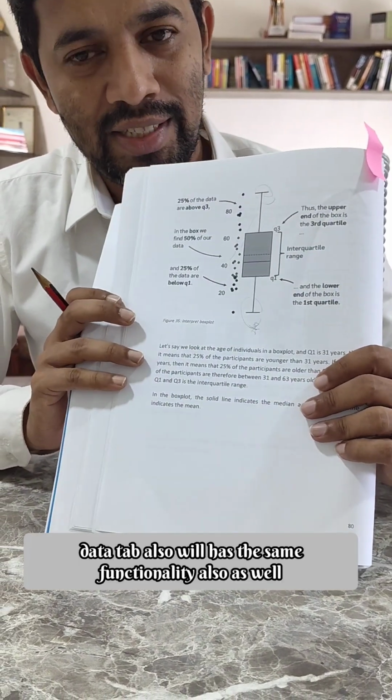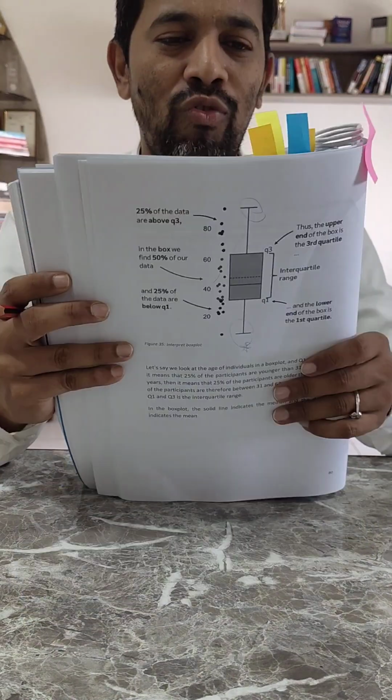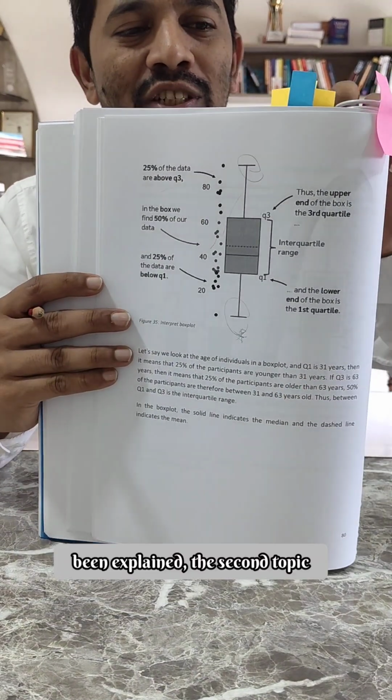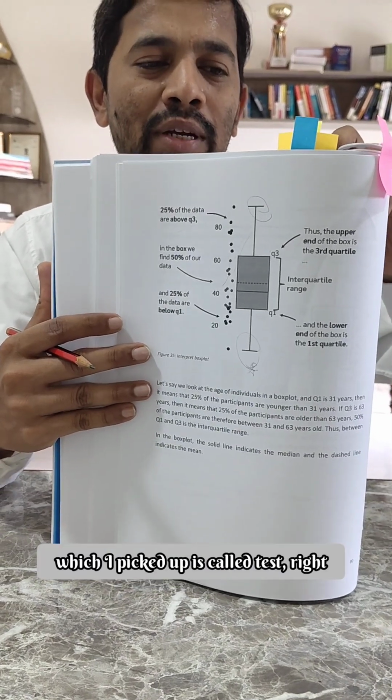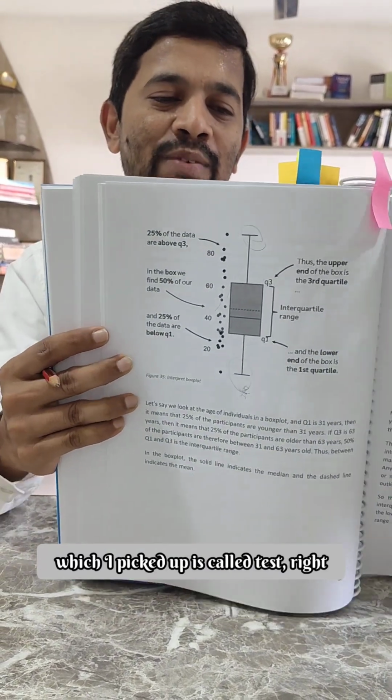DATAtab also has the same functionality as well. Very beautifully explained. The second topic which we picked up is called BoxPlot. The third topic which I picked up is called t-test.